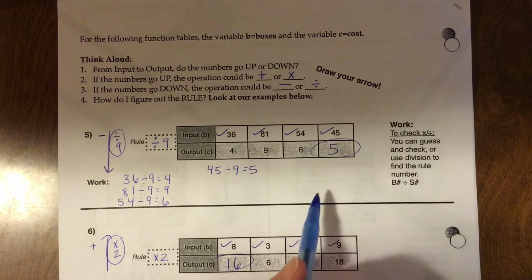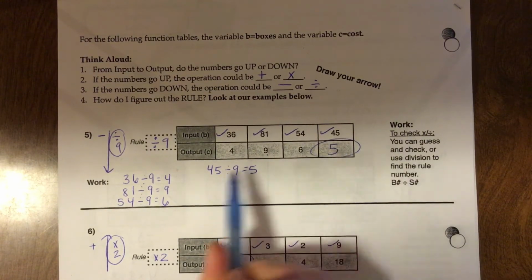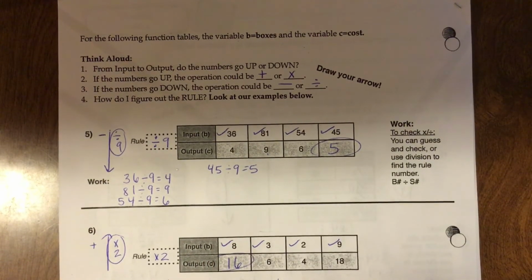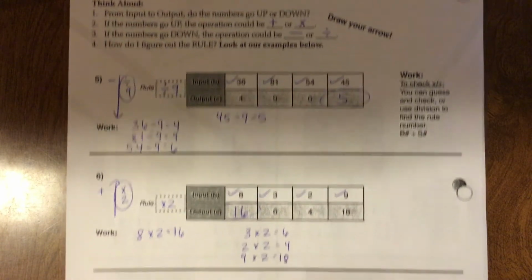So I just needed to find the spot in this box here. So I took my input, 45, my rule divided by 9, and I got 5 right there. That's number 5. Let's check out number 6.